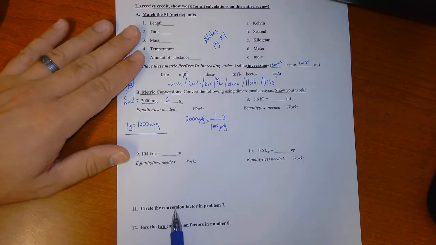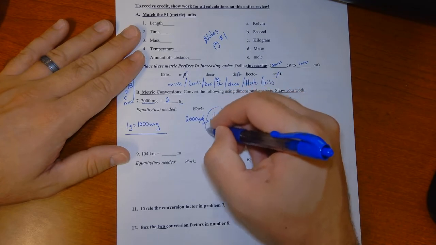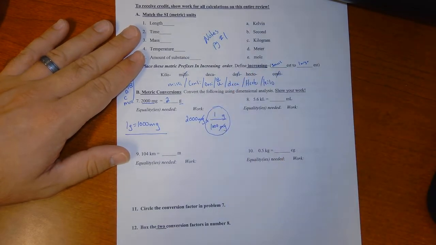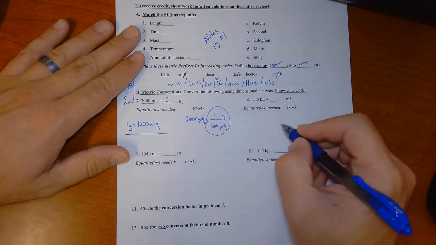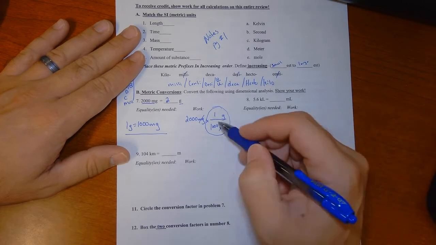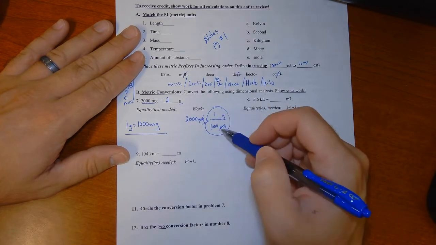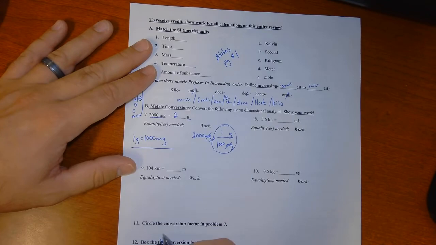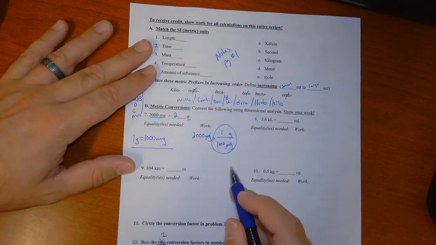All right, so circle the conversion factor in problem 7. Here's your conversion factor, and then box the 2 conversion factors in number 8. Now, when you do your work over here, we've learned how to do all these in one step. So instead of 2, you can just do the 1 conversion factor like we did in 7.